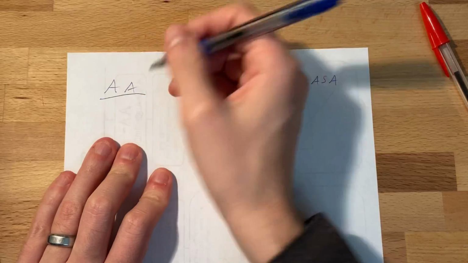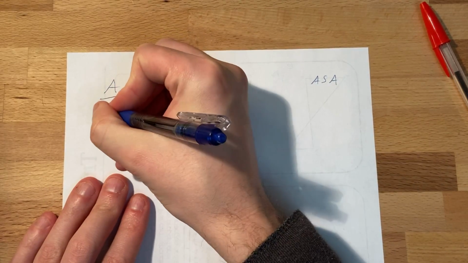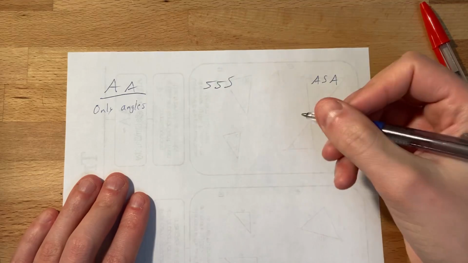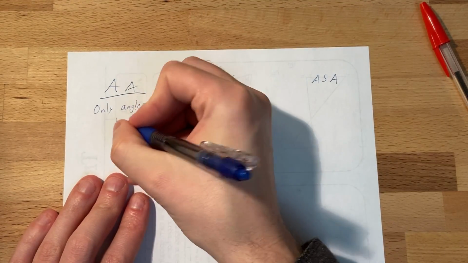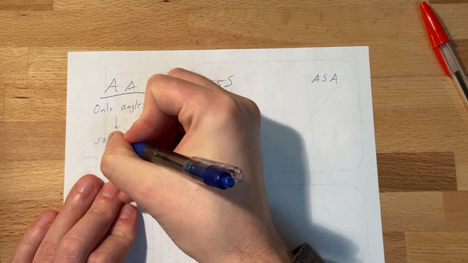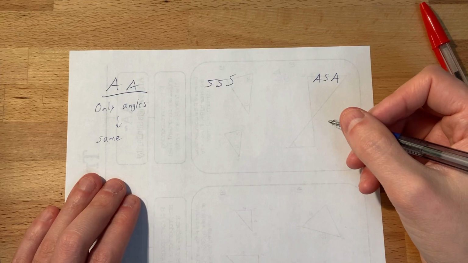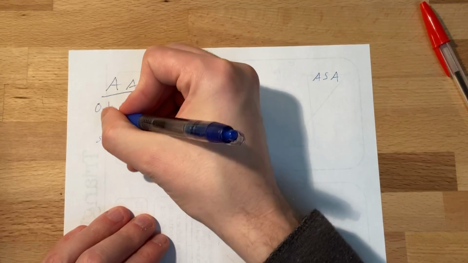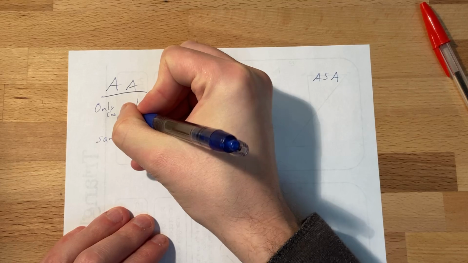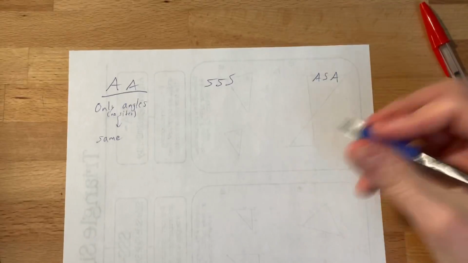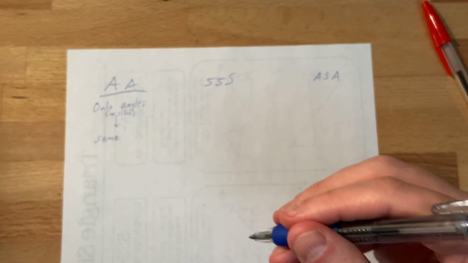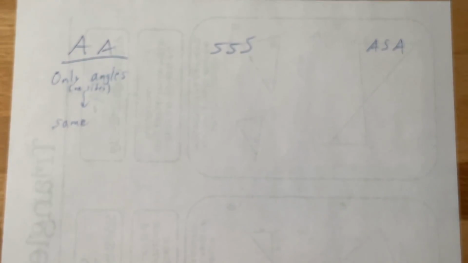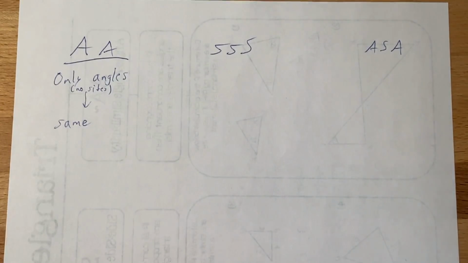So remember, angle, angle is when you have only angles. If you see a triangle and they do not give any sides, only angles, no sides, then check the angles to see if they're the same. If they are the same, it's angle, angle.